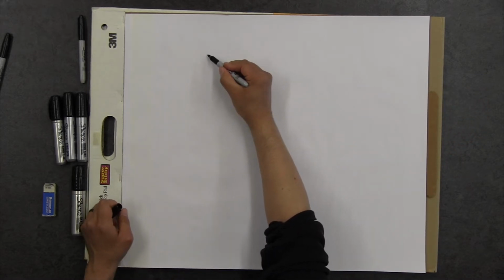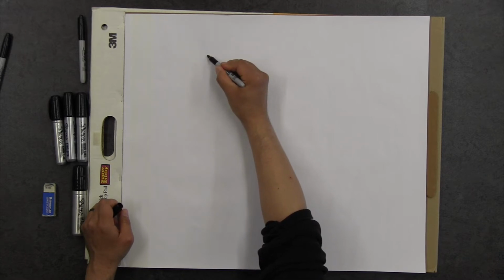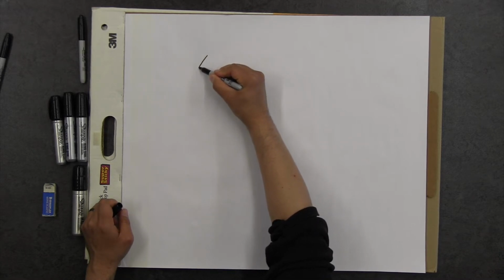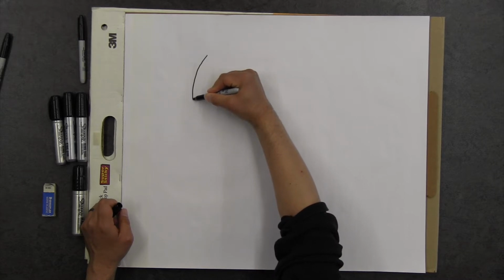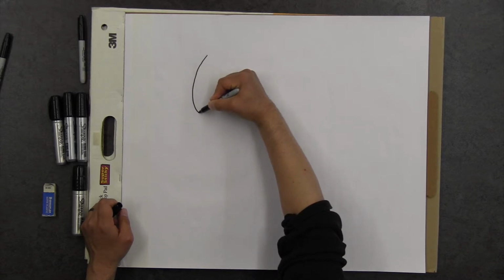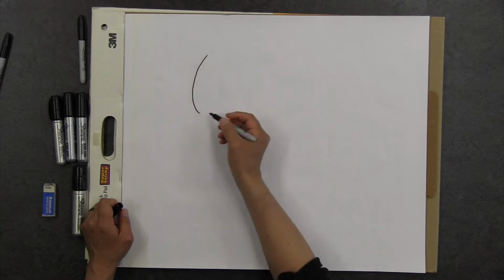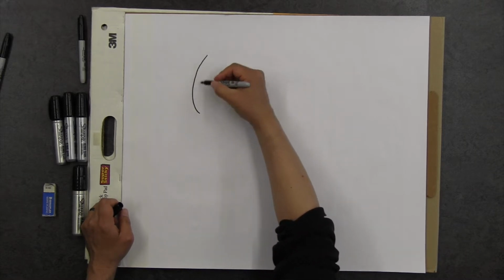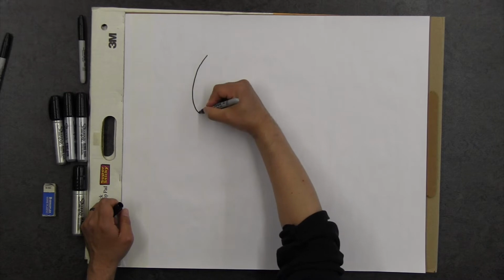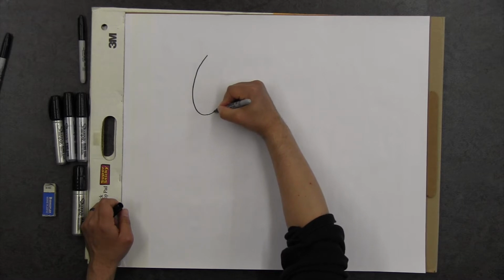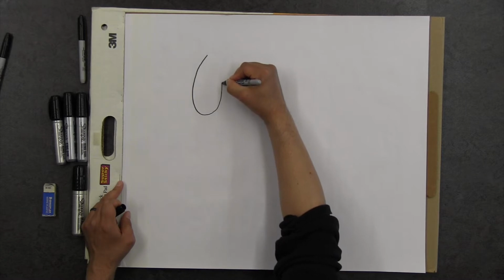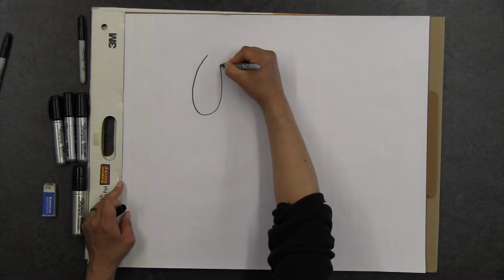I'm going to start right about here and just bring that curve. I'm using my wrist as a pivot, and I'm going to bring that curve over like this, and bring it all the way back up to about right here. It's going to almost look like a little teardrop kind of thing. So I'm going to bring this over, and I'm going to develop this a little bit more than what we have here.